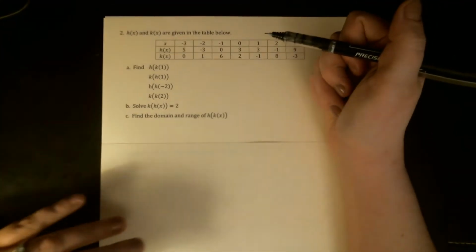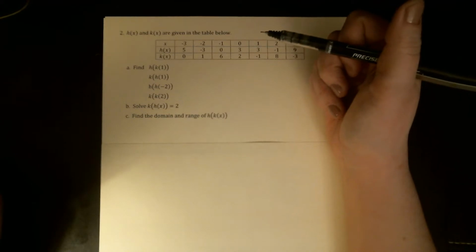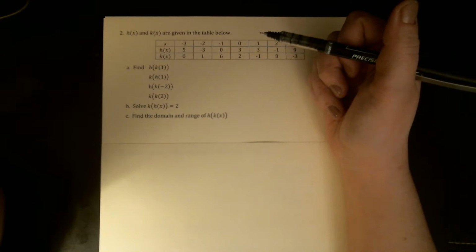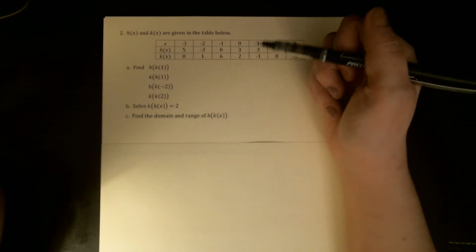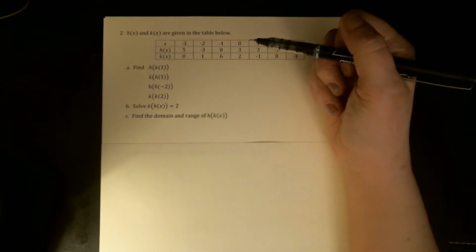All right, next I want to look at some tables. So this video has composition of functions when functions are represented by tables. I love tables as you're getting started with functions because it feels sort of puzzle-ish. I think they're kind of fun to walk through. And it really emphasizes some of the important details about how composition works.